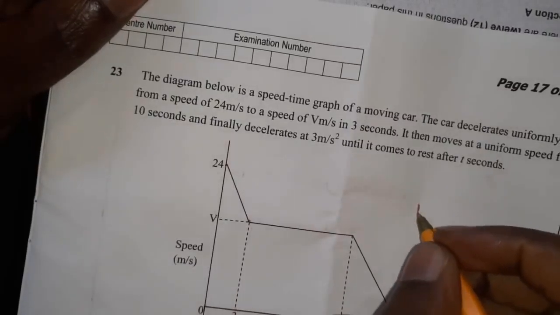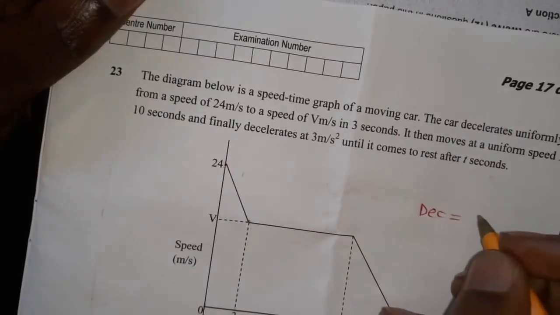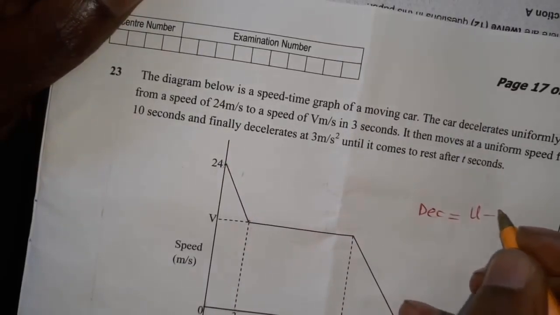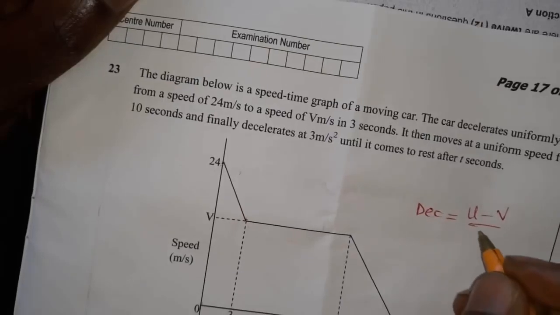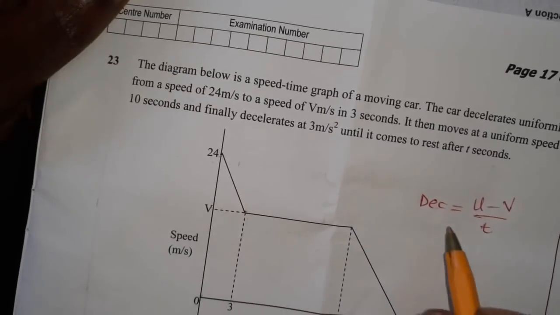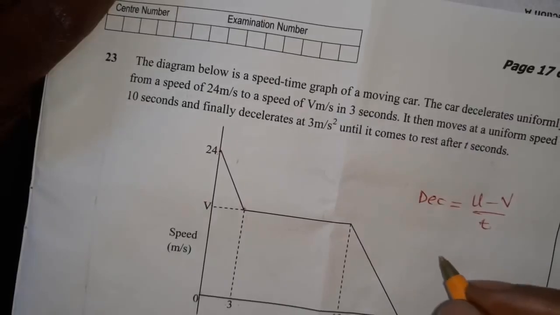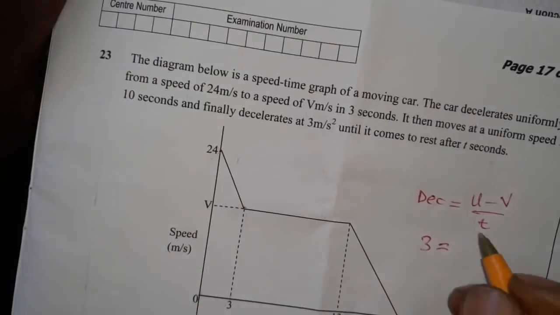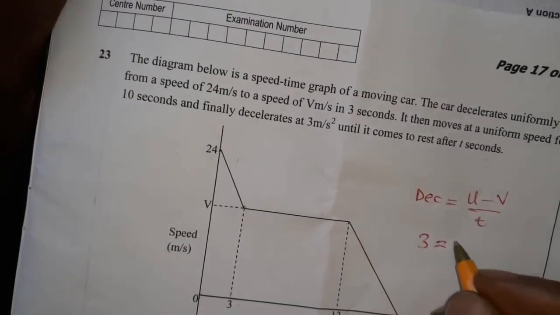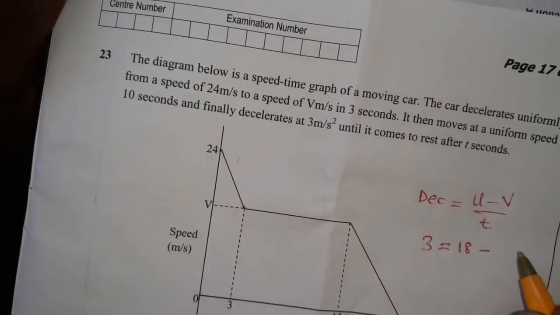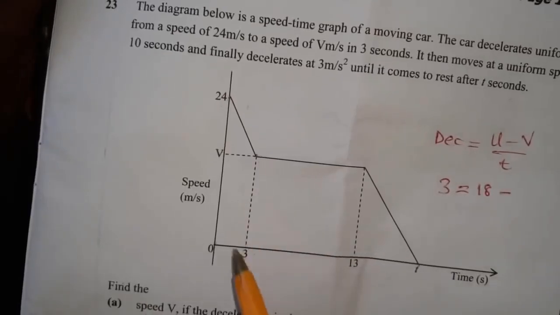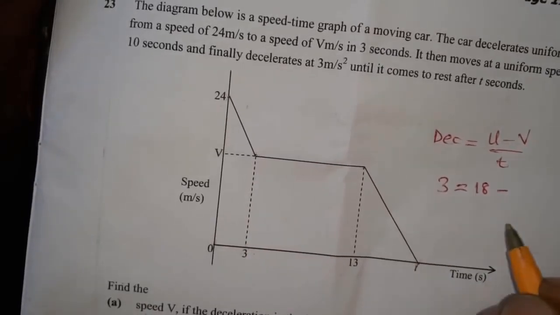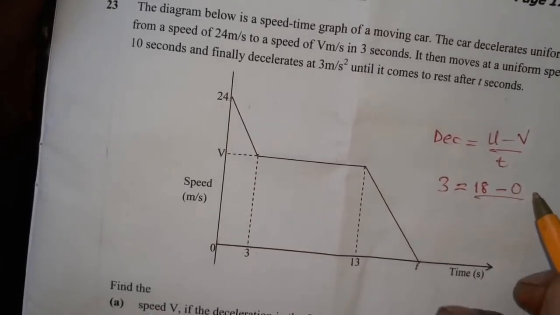We know deceleration is given. Deceleration, we said it's initial velocity minus final velocity over time. So deceleration here was given that it finally decelerated at 3, and where it started decelerating from 18 up to, and the end point was this one, which is 0. And then what is our time here?